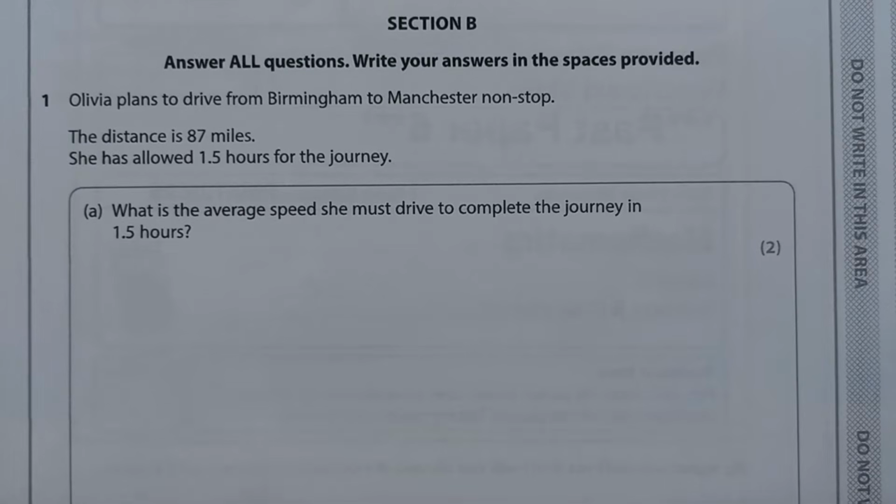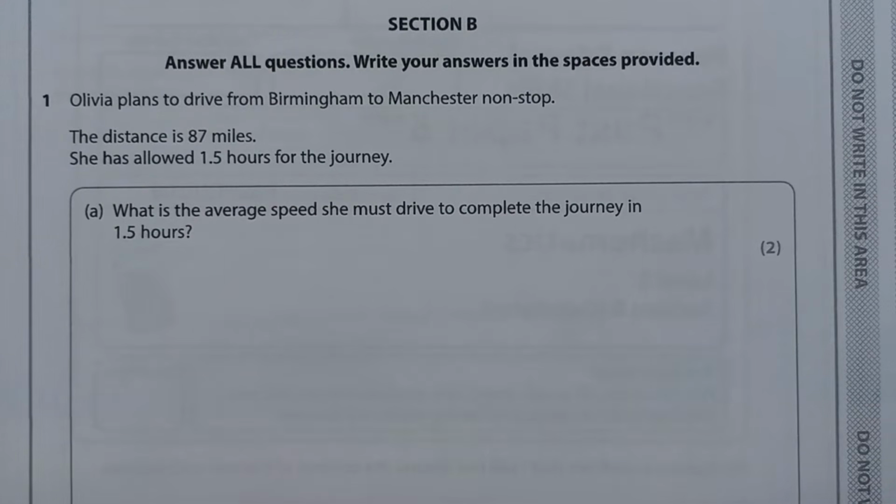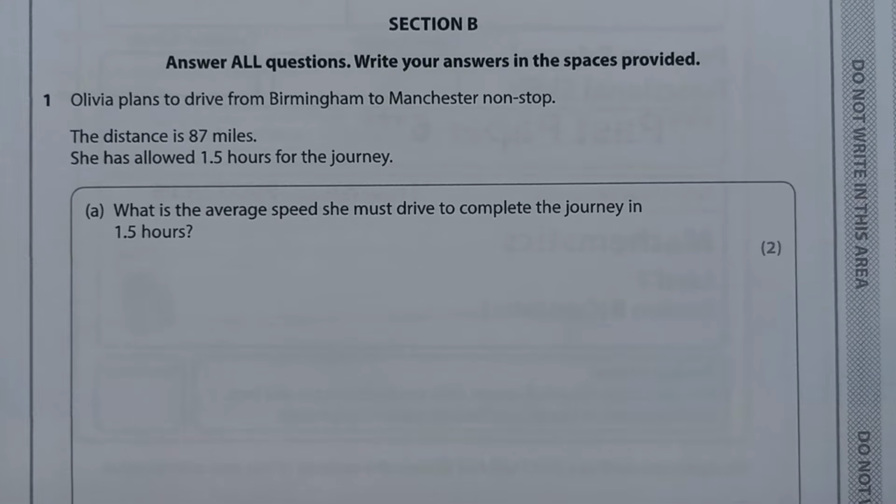Okay, question 1. Olivia plans to drive from Birmingham to Manchester non-stop. The distance is 87 miles. She has allowed 1.5 hours for the journey. What is the average speed she must drive to complete the journey in 1.5 hours?